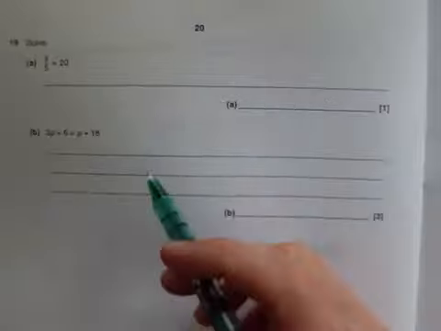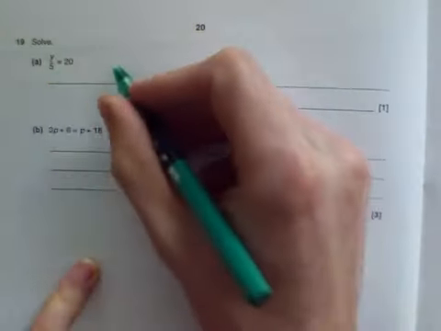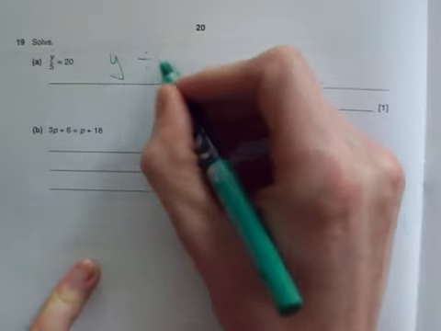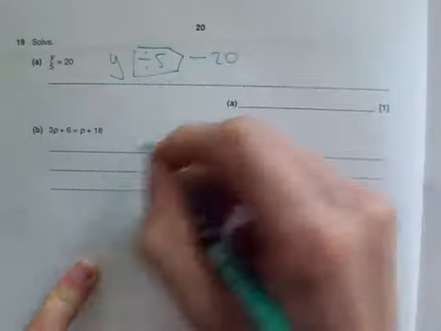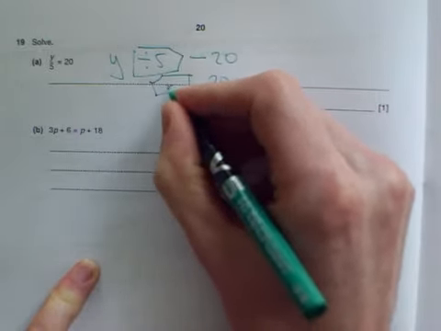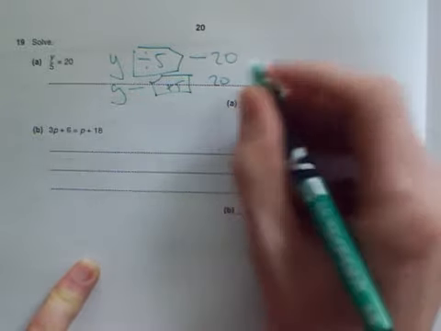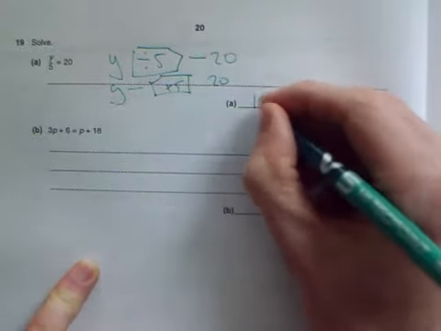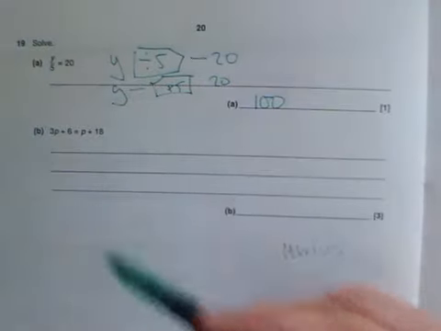Okay. Solve y divided by 5 equals 20. Y divided by 5 gives me 20. So working backwards, 20 times 5 will give me y. 5 times 2 is 10, 100. You may have just spotted that 100 divided by 5 is 20.